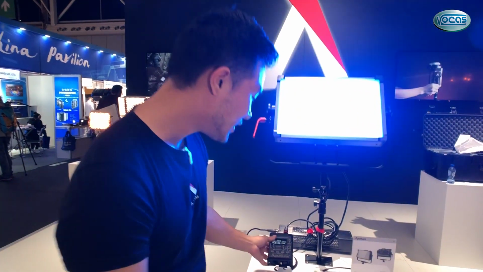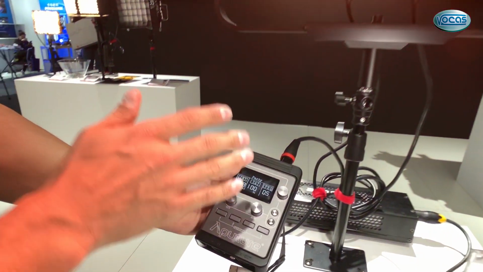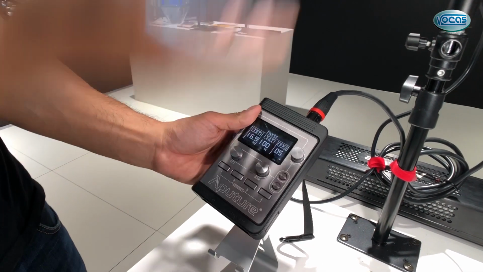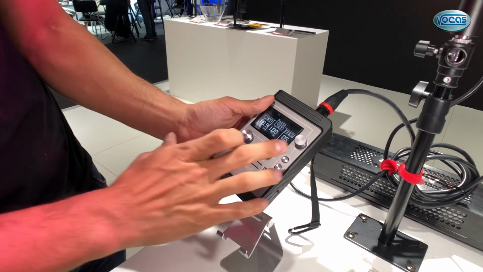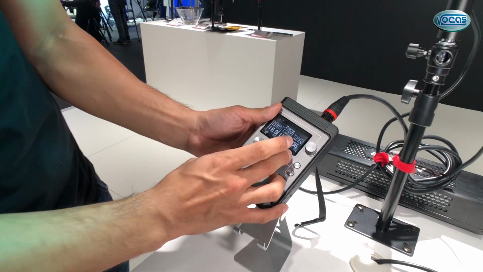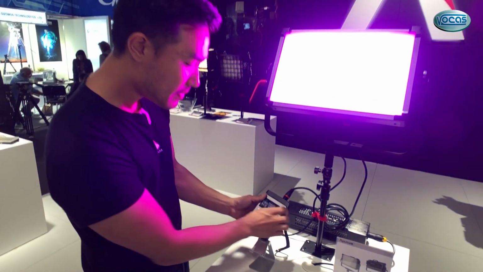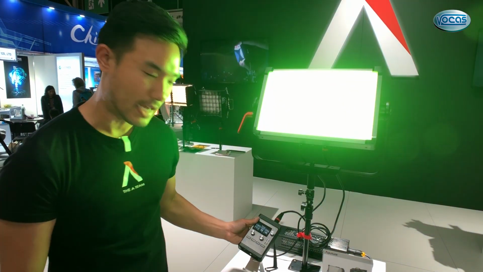But right here I'm going to show off a couple of the effects. Right now it's got party mode, so we are going through the full RGB spectrum. You can see all of the colors that are being applied here. I can change my saturation, my frequency of my effects. Everything is customizable here in the actual light.